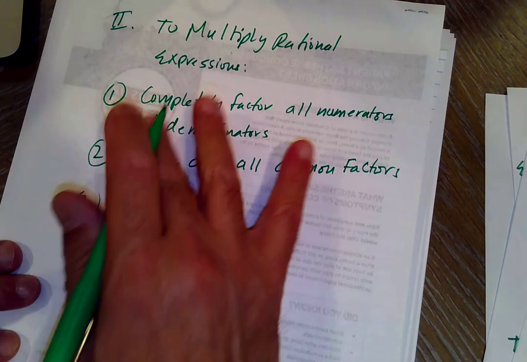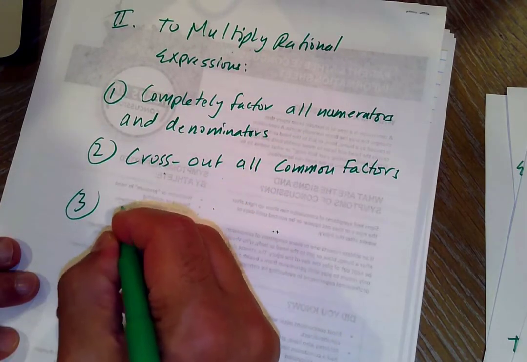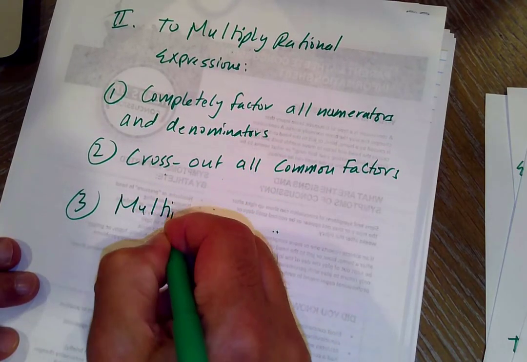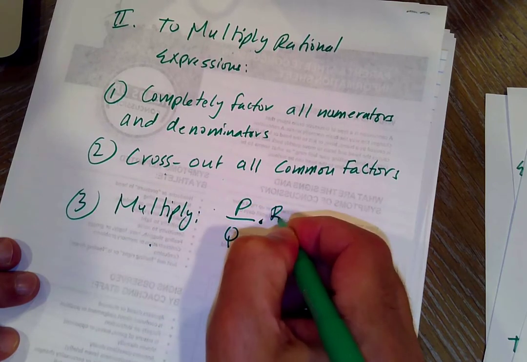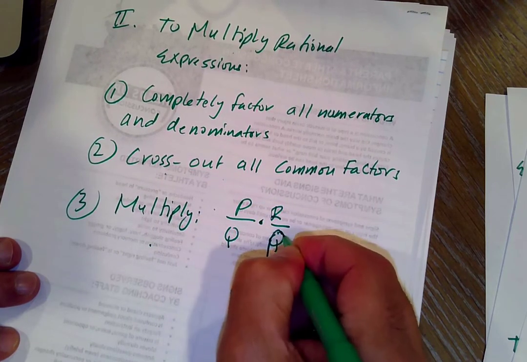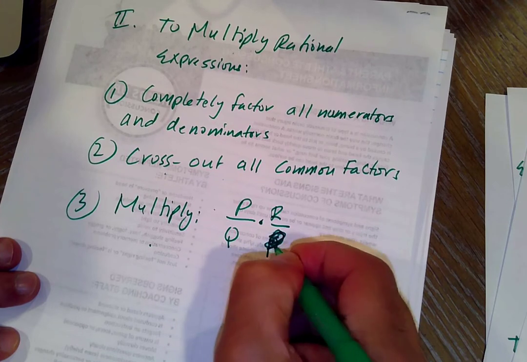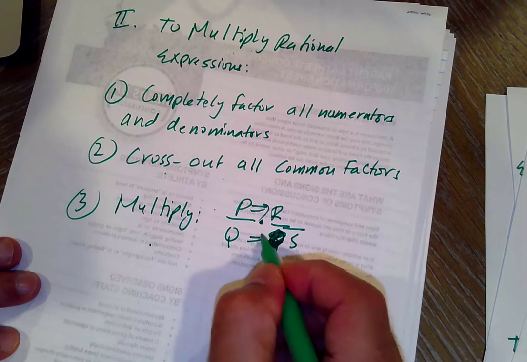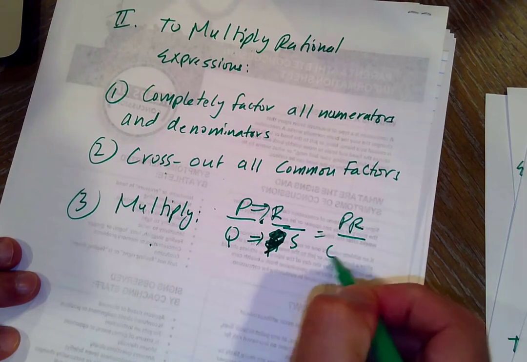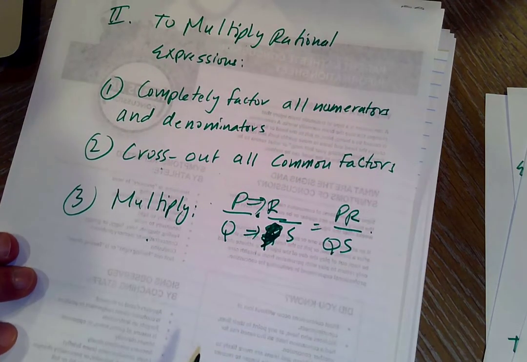Once you're done with these two steps, then you multiply. So multiplication comes last. You multiply straight across. So if you're multiplying P over Q times R over S, sorry for the mess, you do straight across. P times R over Q times S.